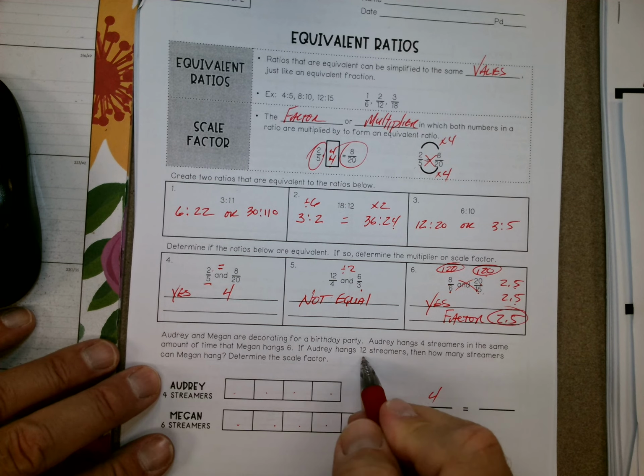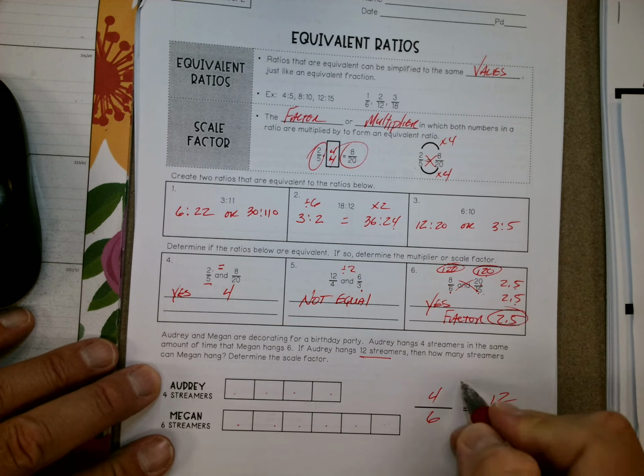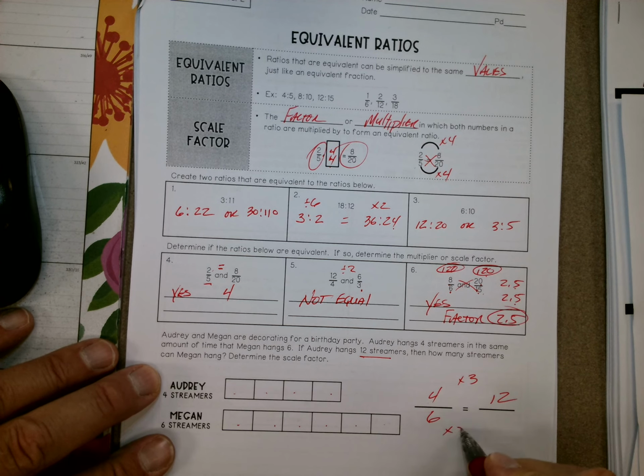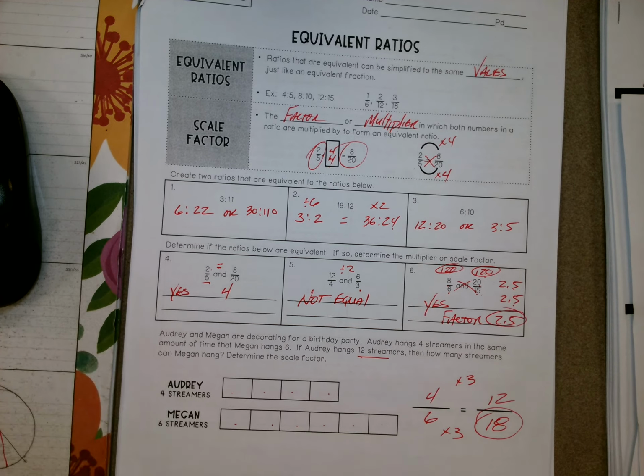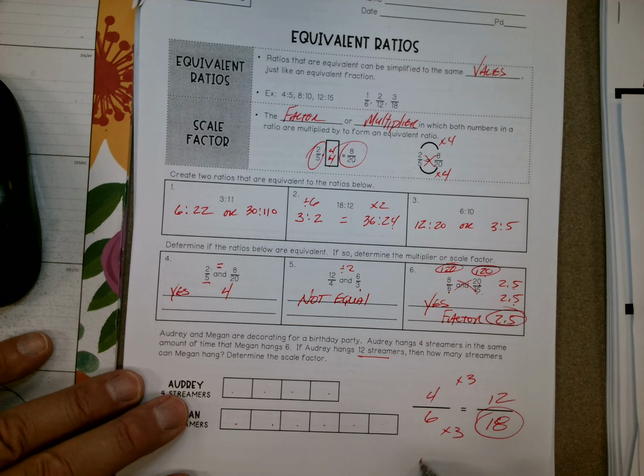But they don't want to know that. They want to know if I scale this up to 12. If I multiply that by 3 and I multiply that by 3, Megan is going to hang 18. We scaled it up by a factor of 3.